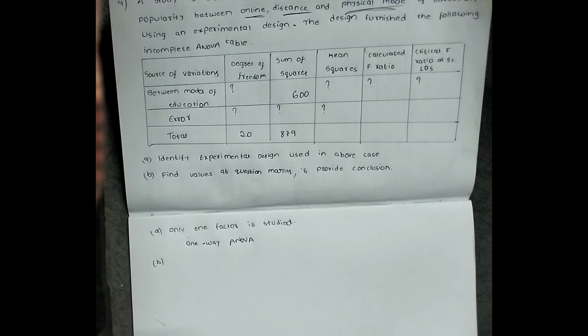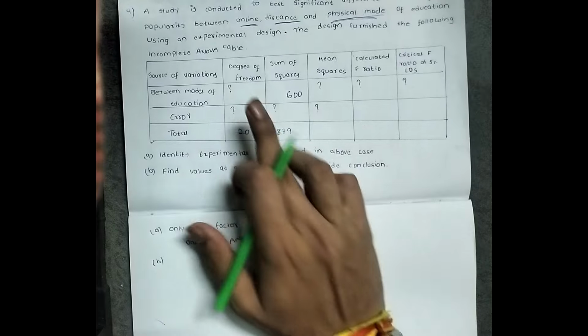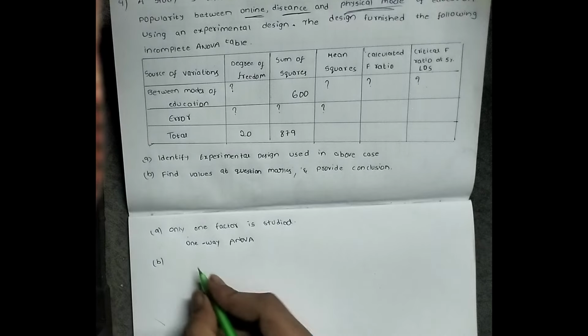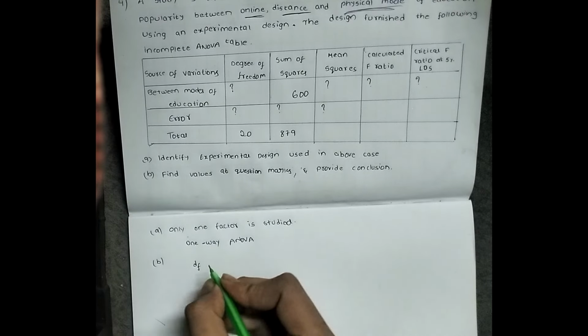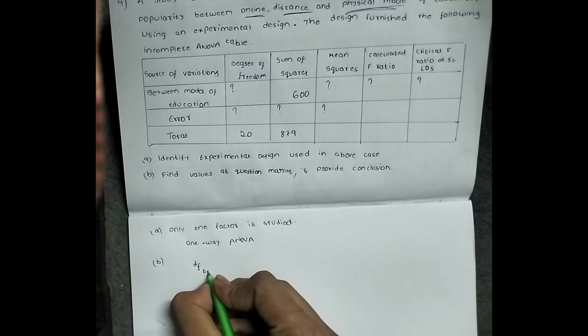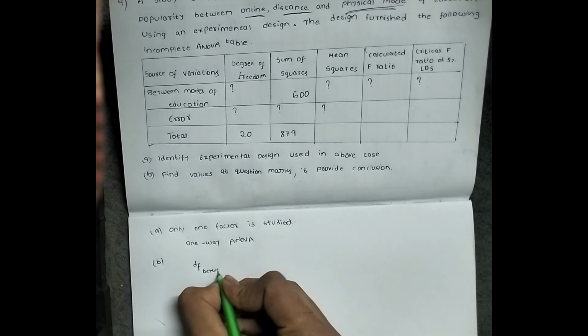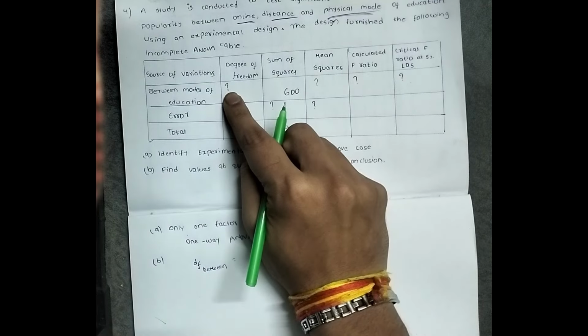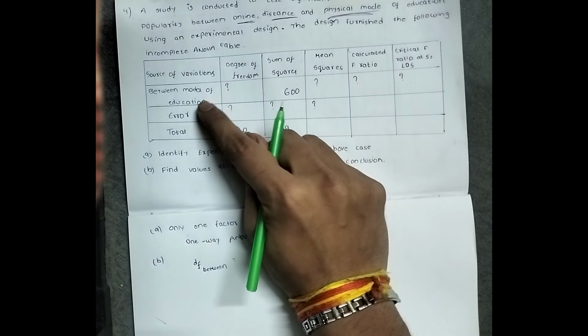Now let us solve the second part of the question. First we need to find the degree of freedom between modes of education, DF between. We are finding this value.